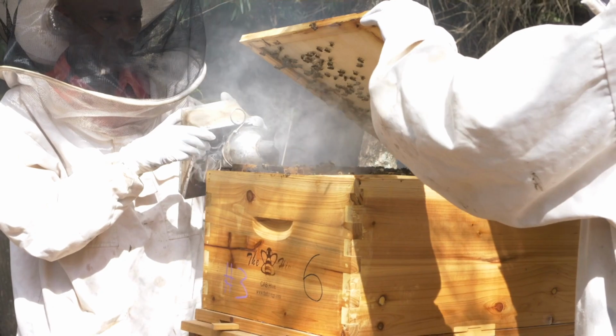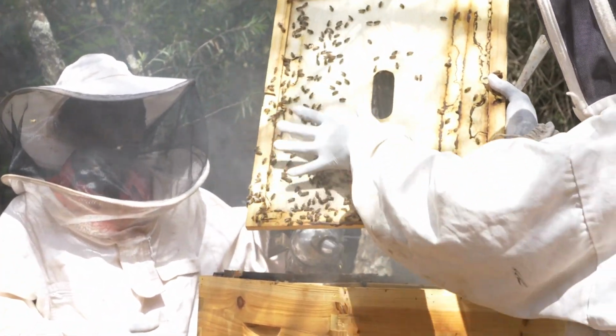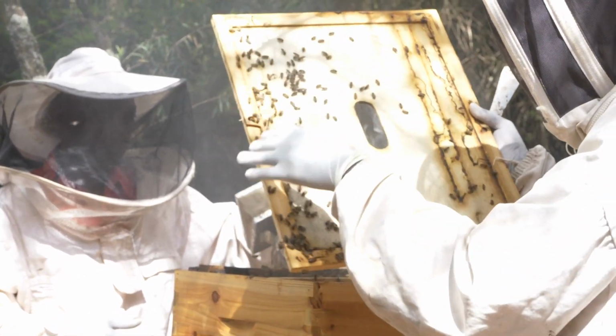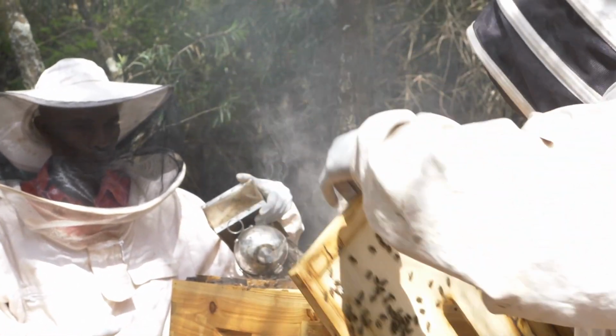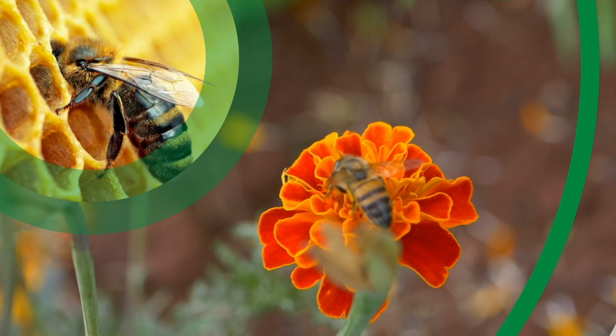I'll take you around beekeeping, management, and inspection of hives, introducing you to different types of hives, their advantages and their disadvantages. At the same time, we'll also check on colony management in both honeybees and stingless bees.